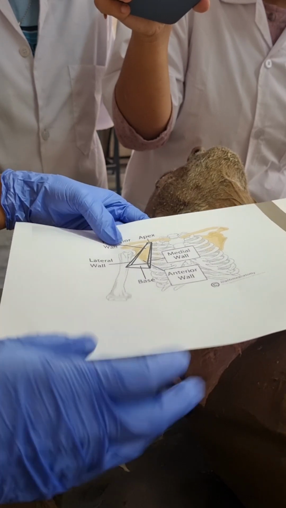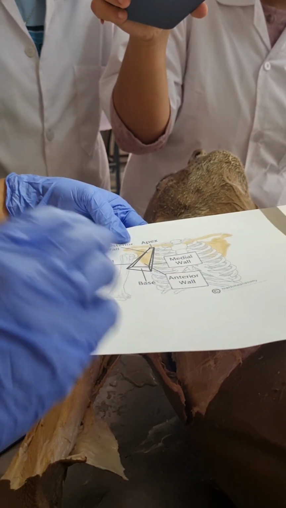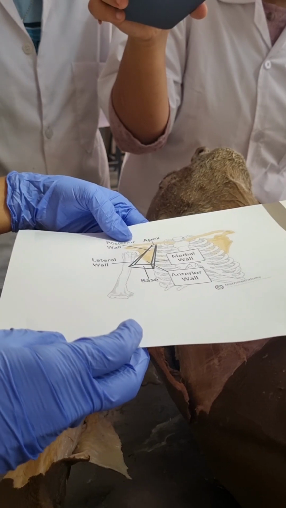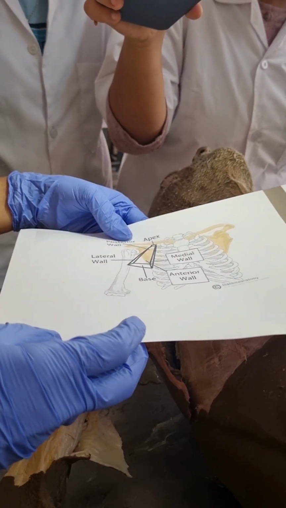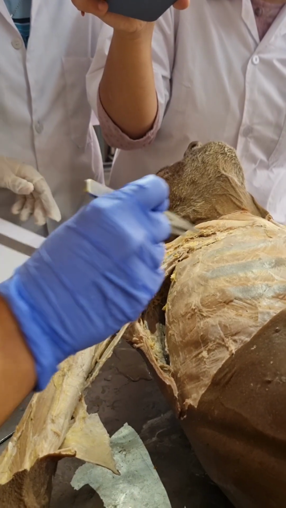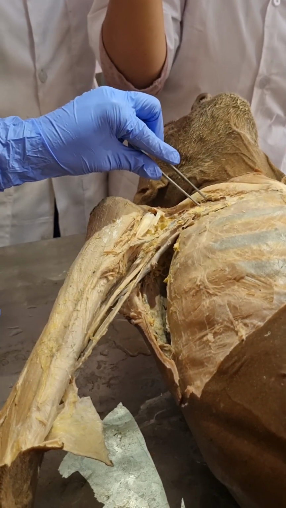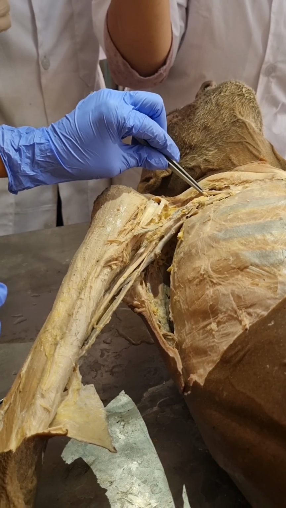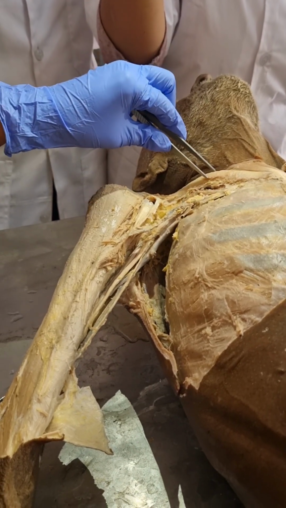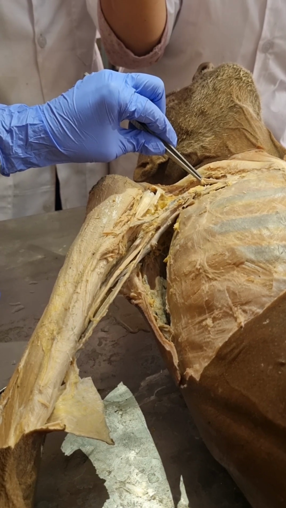Now, the anterior wall of this axilla is made by the pectoralis major muscle, pectoralis minor muscle and the subclavius muscle. So now in this dissected body, the pectoralis major and minor are removed, and here you are seeing the subclavius muscle. This is the clavicle. The subclavius muscle lies below the clavicle.